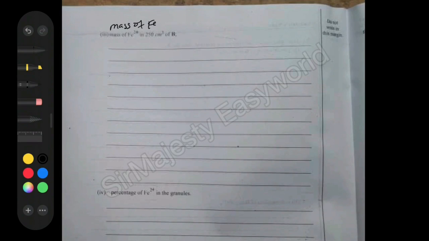Mass of iron 2 ion in 250 cm cube of B. So this works very, very well. So we are going to find out, they are asking us for iron 2 ion this time around, not the whole B granules, not the iron 2 granules or the iron granule, but they are specific now.